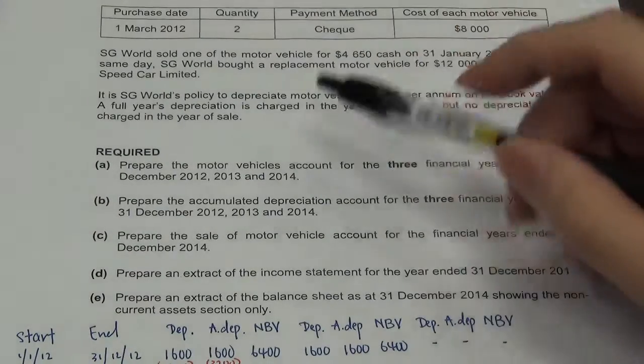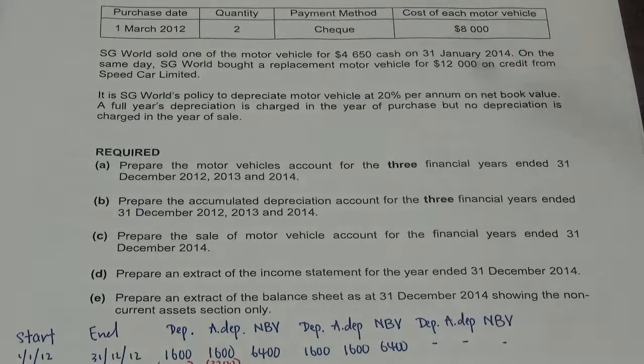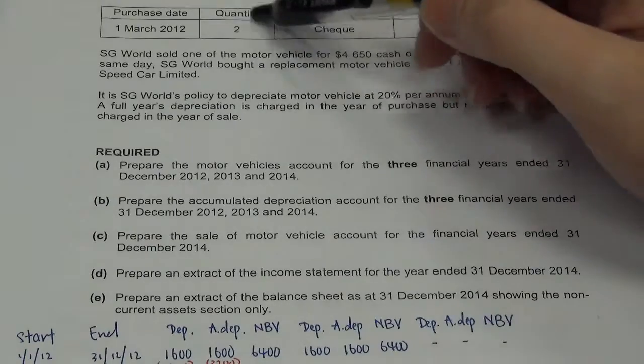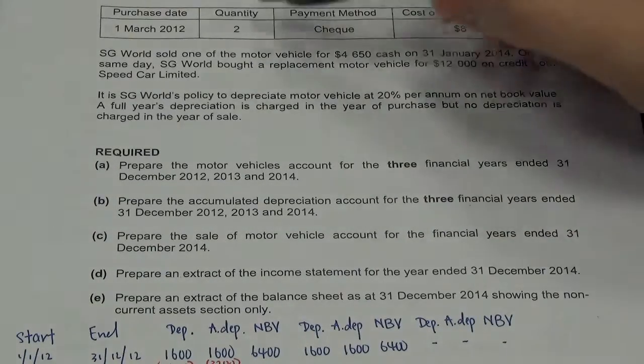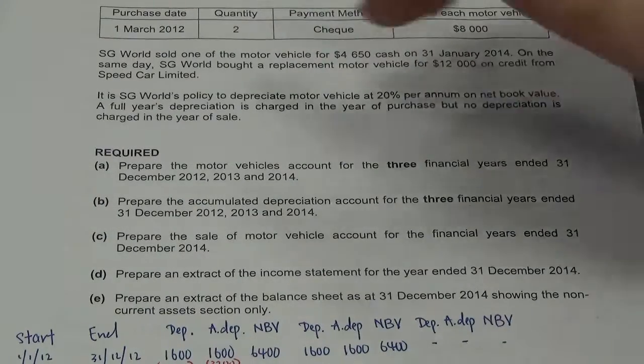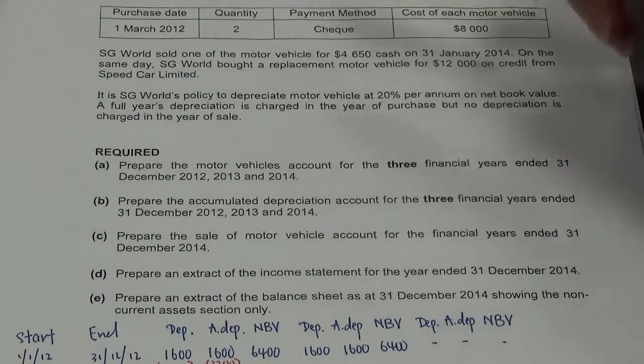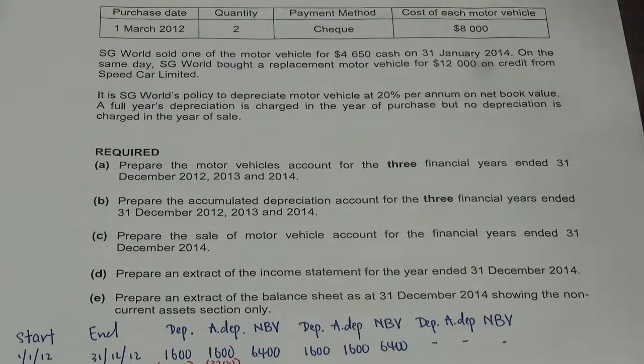Whenever there is a motor vehicle being sold, the one being sold, you have to calculate the depreciation separately. So even though these 2 motor vehicles are bought at the same time on the same day, we do not calculate depreciation for them together. We have to separate them one by one when we calculate, because one of them was being sold, and that one you have to calculate depreciation for separately.